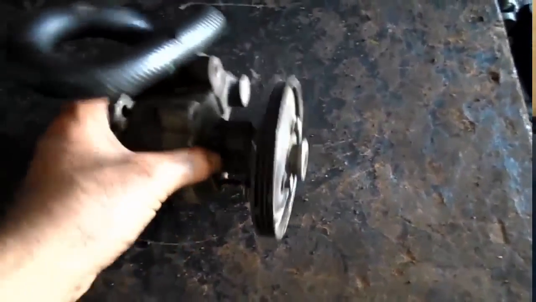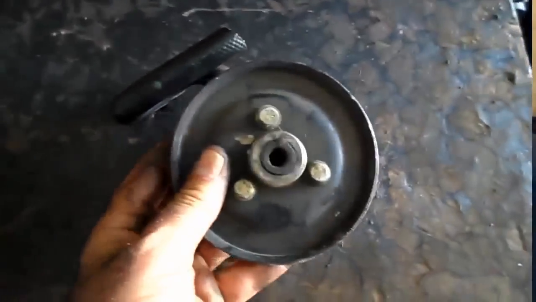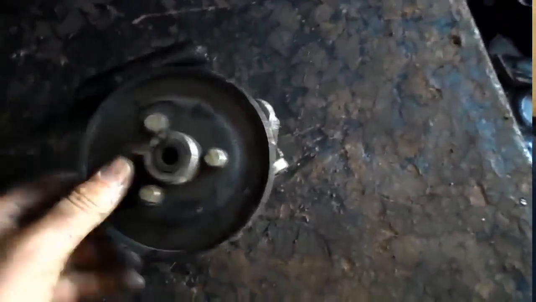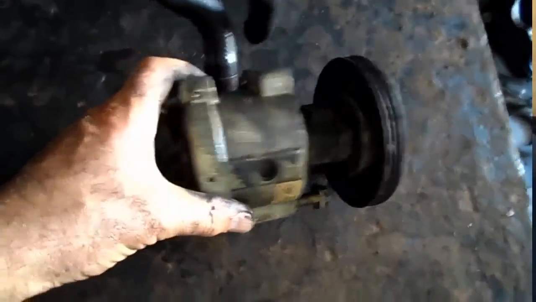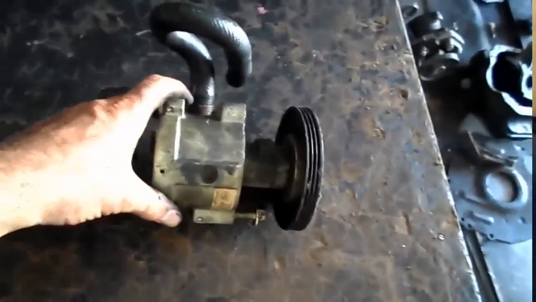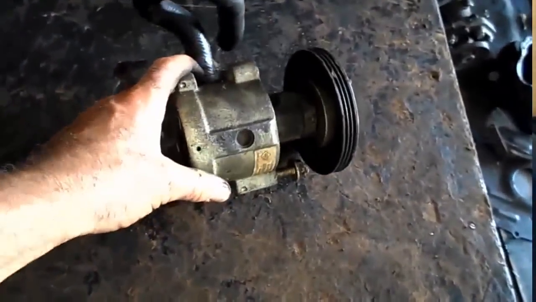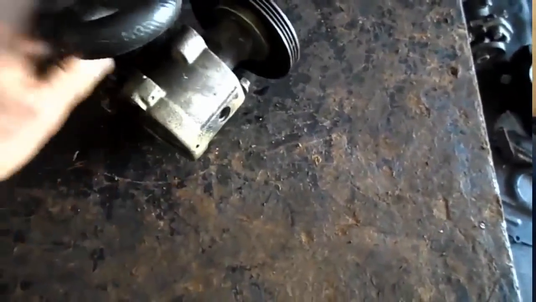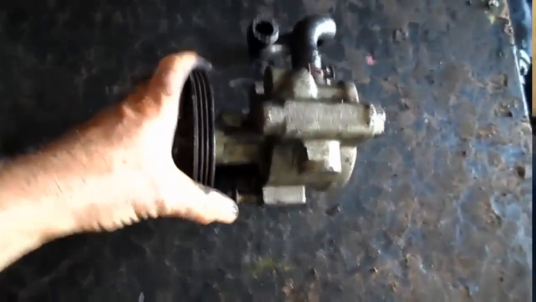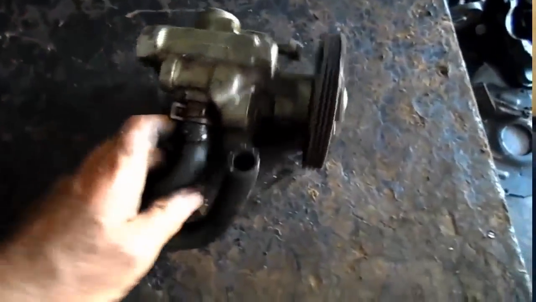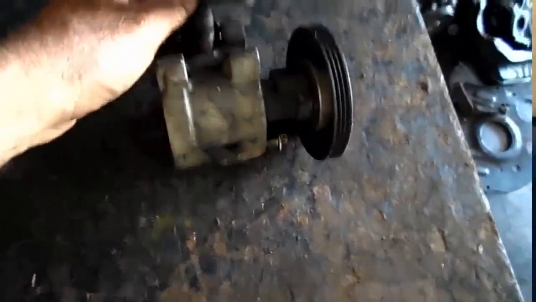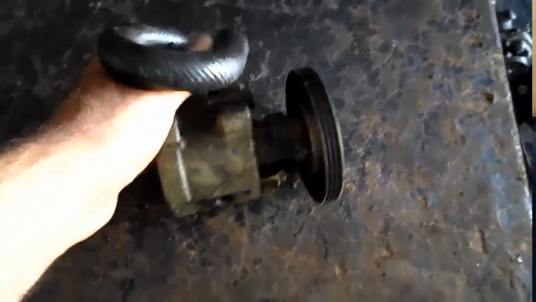This is the assisting pump. It makes the steering wheel very flexible, not too hard. It's a hydraulic pump. It keeps turning all the way down. A lot of people don't know what an assisting pump is. We show it to you so you see it.